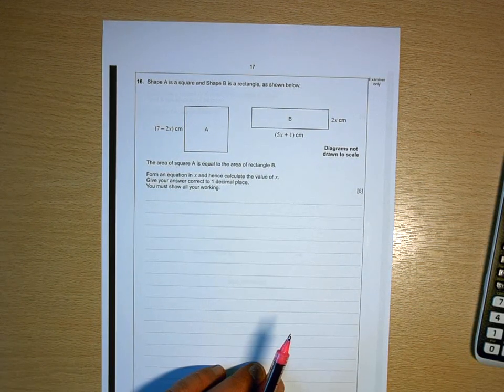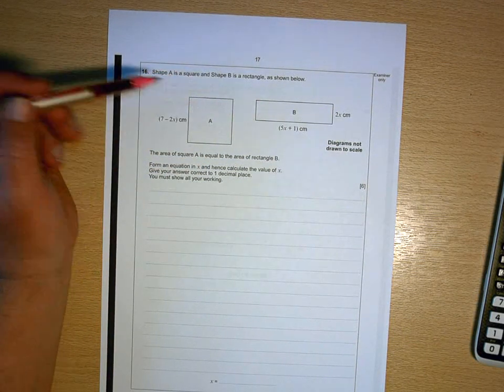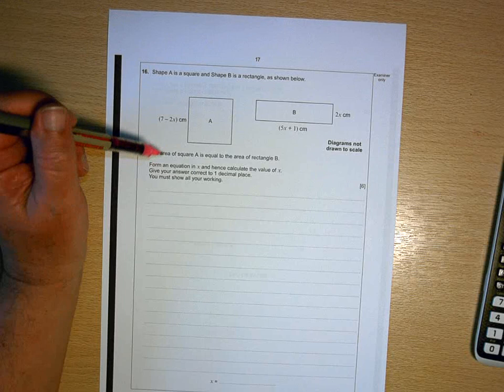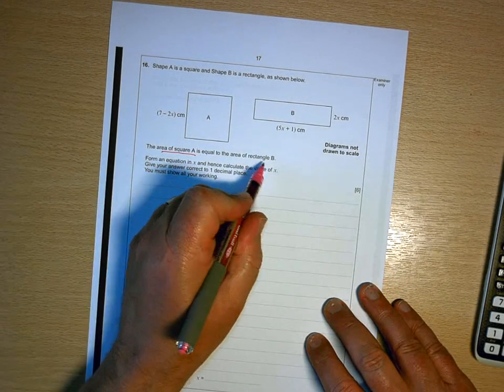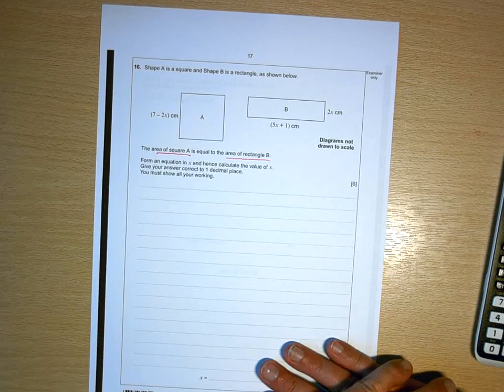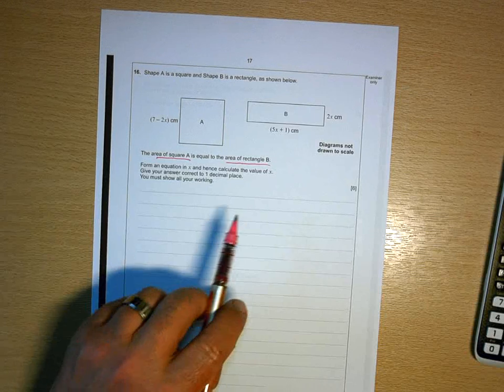Shape A is a square and shape B is a rectangle. The area of the square, A, is equal to the area of the rectangle B. Form an equation in x and hence calculate the value of x. Give your answer correct to 1 decimal place.